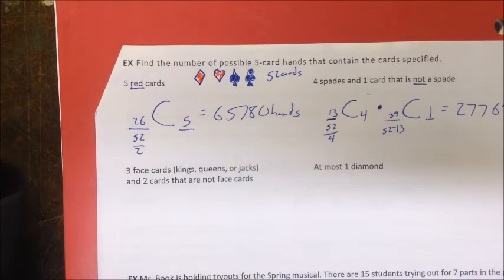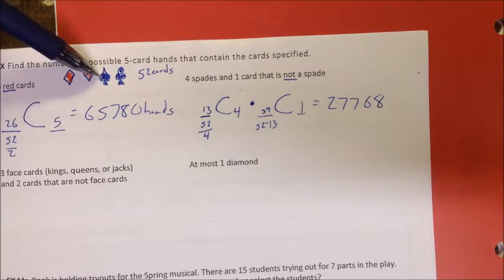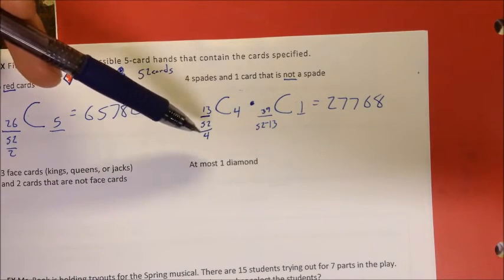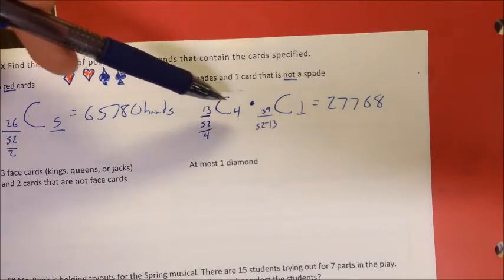Let's do one that's a little bit tougher. For our next one, we've got 4 spades and 1 card that is not a spade. Spades is one of the 4 suits that we have available to us. It's the one that kind of looks like a shovel. We only want to draw from those cards right there. Because it's one of 4 suits, you're going to do 52 divided by 4 to get 13 cards right there. We'll only be choosing 4 of them.